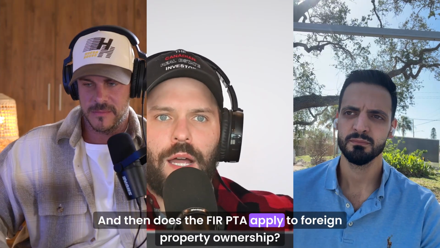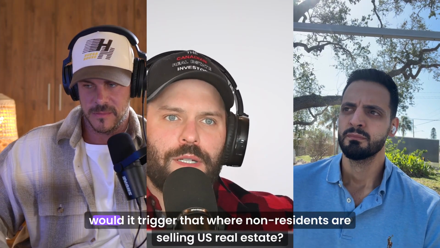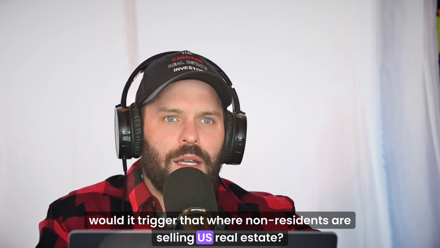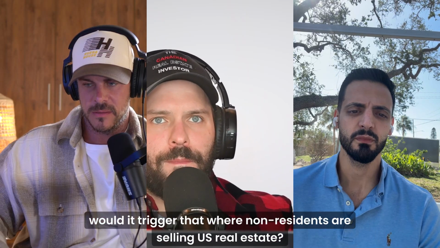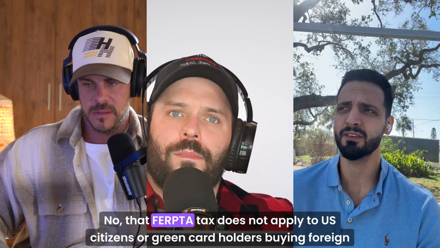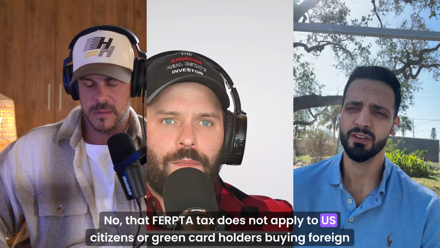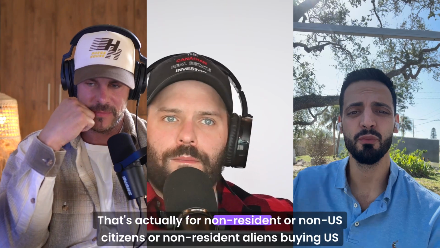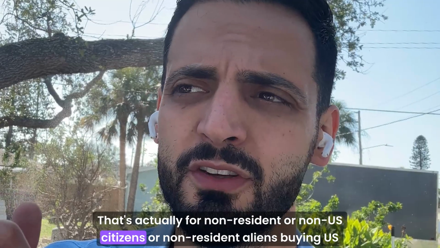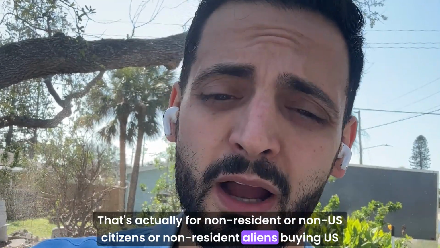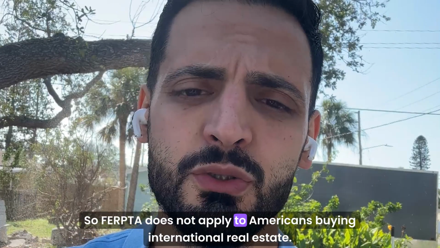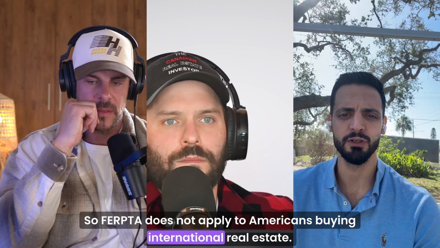Okay. And then does FIRPTA apply to foreign property ownership? Would it trigger that where non-residents are selling U.S. real estate? Good question. No, the FIRPTA tax does not apply to U.S. citizens or green card holders buying foreign properties. That's actually for non-residents or non-U.S. citizens, non-resident aliens, buying U.S. properties and selling them. So FIRPTA does not apply to Americans buying international real estate.